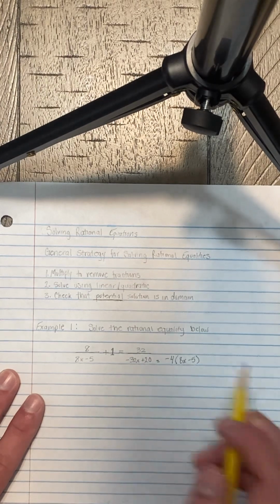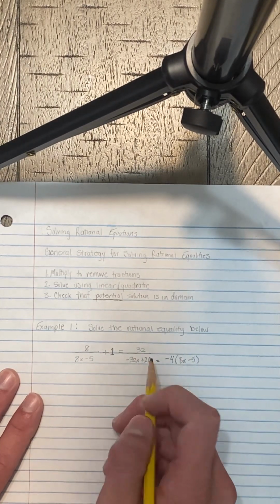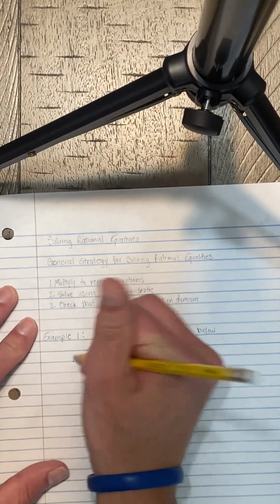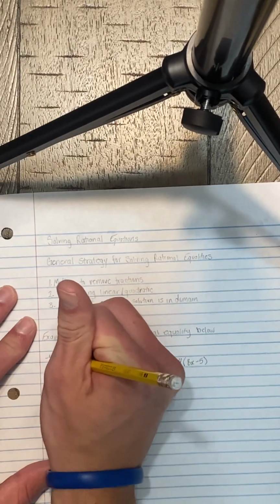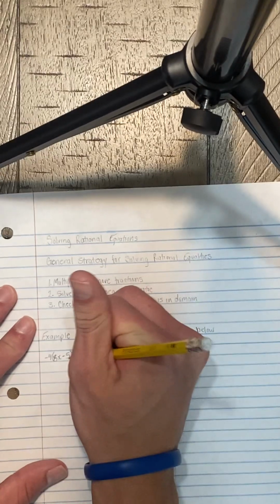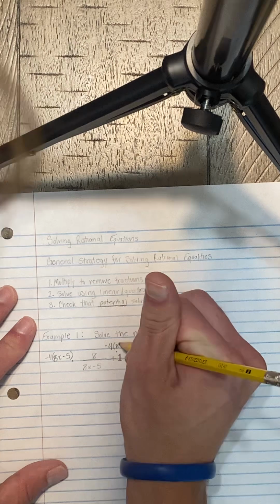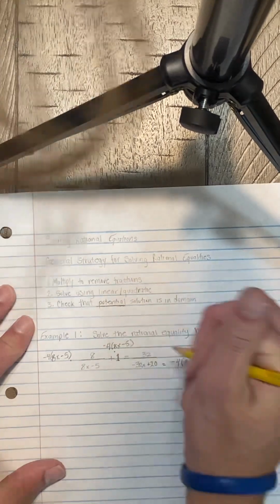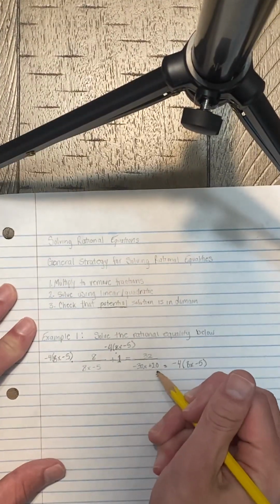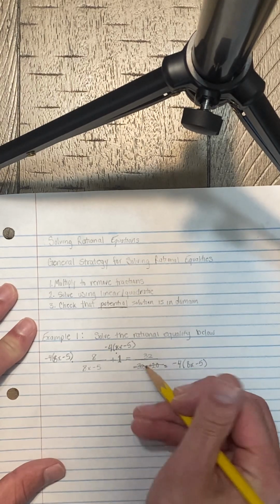Now after that, we're going to multiply each term by negative 4 times 8x minus 5. Since this is basically the exact same, it's just going to cancel out and leave us with 32.